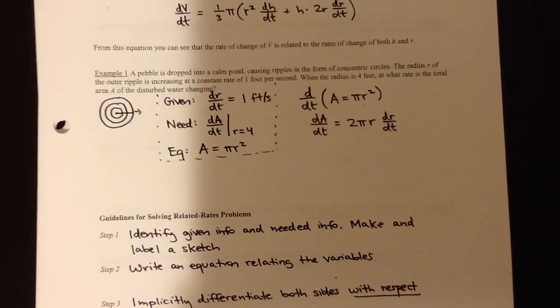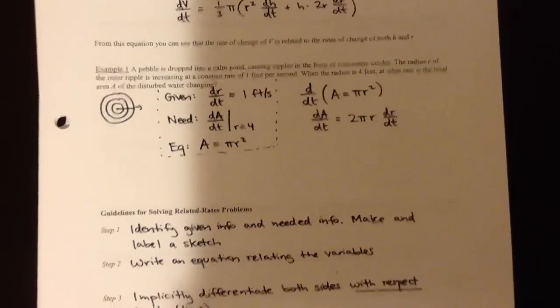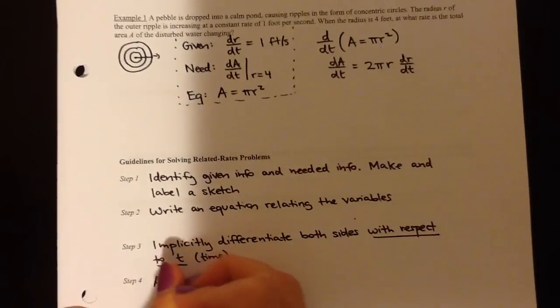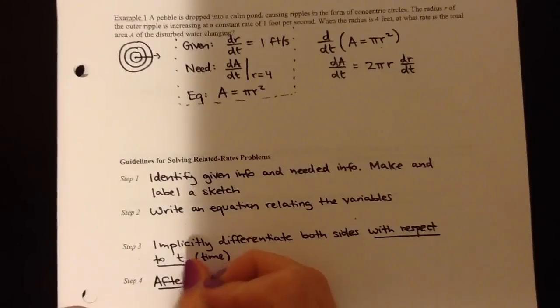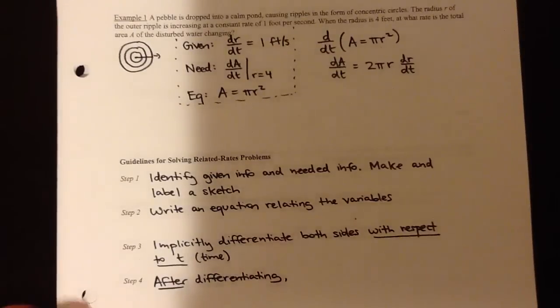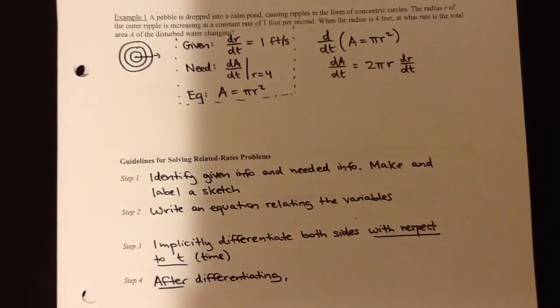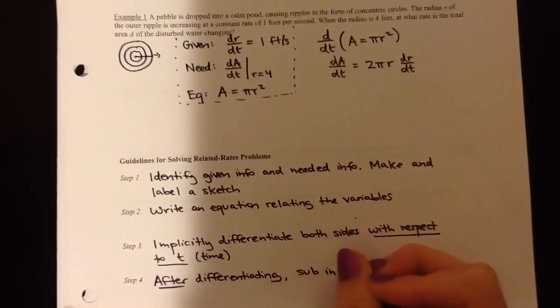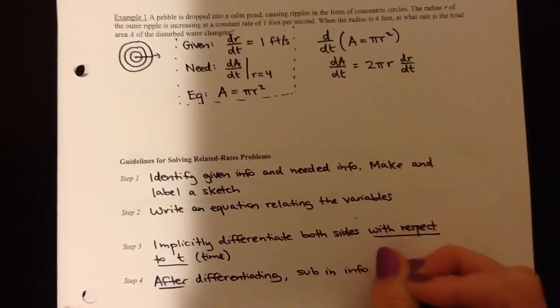Okay, so that was the third step. We did our implicit differentiation. And the fourth and final step, after differentiating. It is very, very important that you do this step last. So after, and only after differentiating, sub in the info and solve.